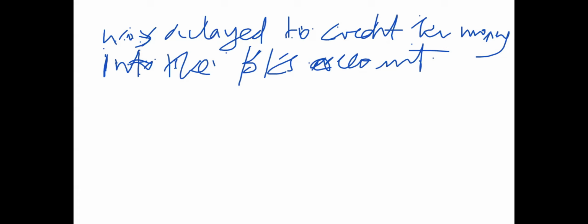Because delaying to credit that money means it will not reflect on the bank statement. So for us, we have recorded it in our cash book that we have received money, and we expect that same amount to have been credited to our bank account so that we can increase the amount.